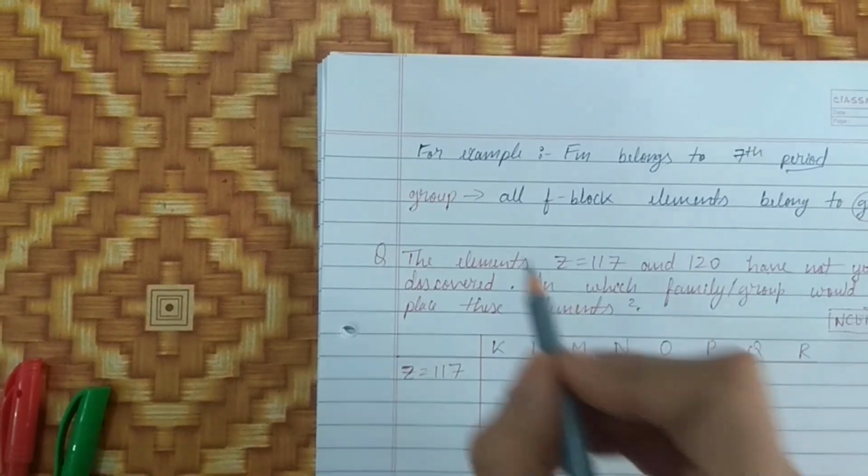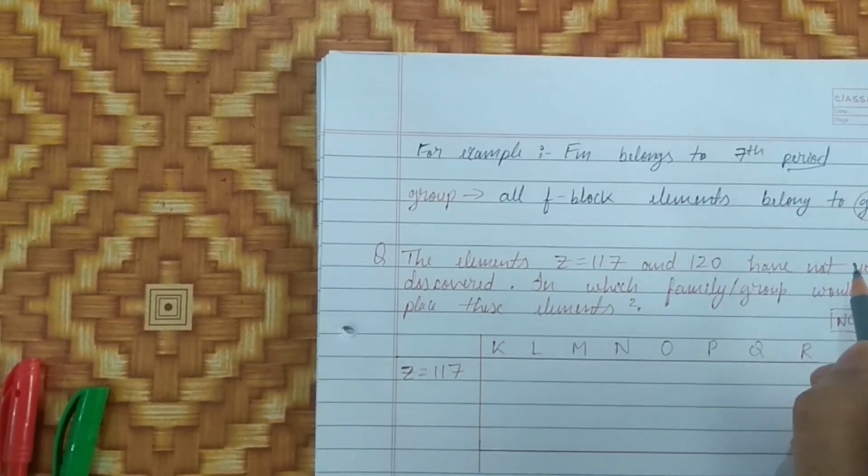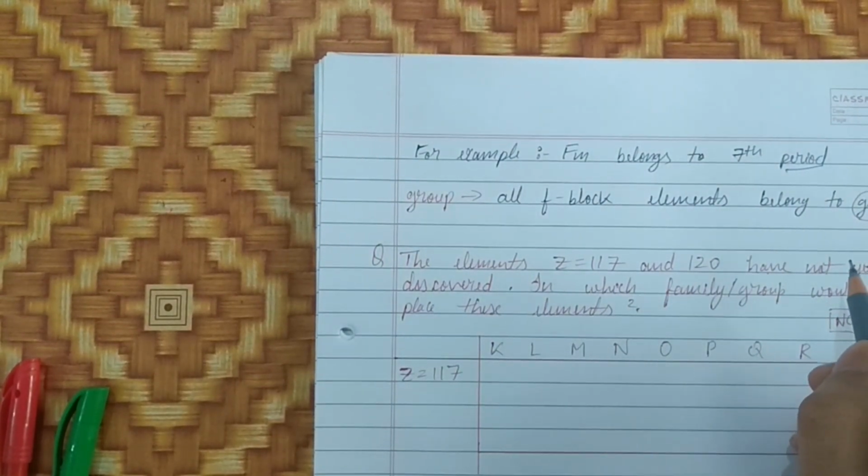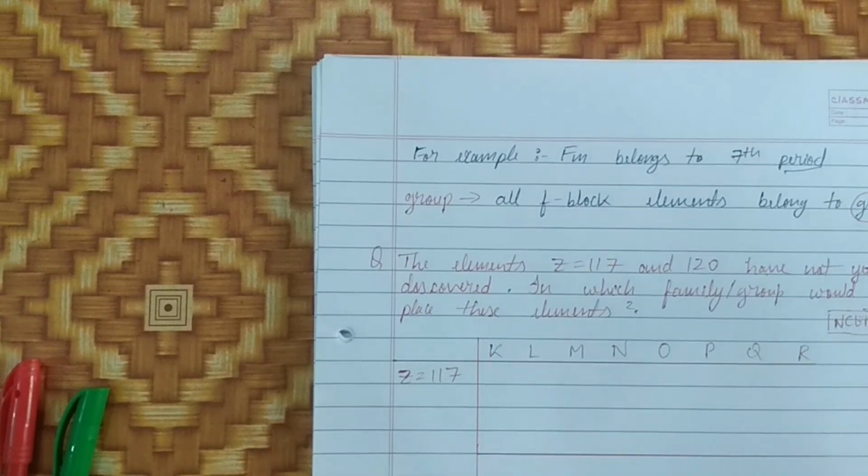Okay, and for group, all f-block elements belong to group 3. The f-block elements are also known as lanthanides and actinides. So they belong to group 3 only.